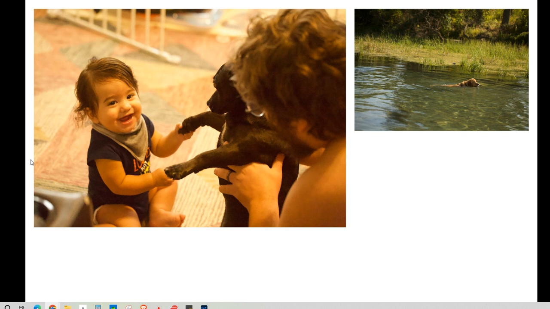The one on the right is a cute picture of a dog. I think it could have been zoomed in on the dog a little bit more and maybe blurred out the background a little bit more to make him really the focus. But yeah, other than that, it's good.